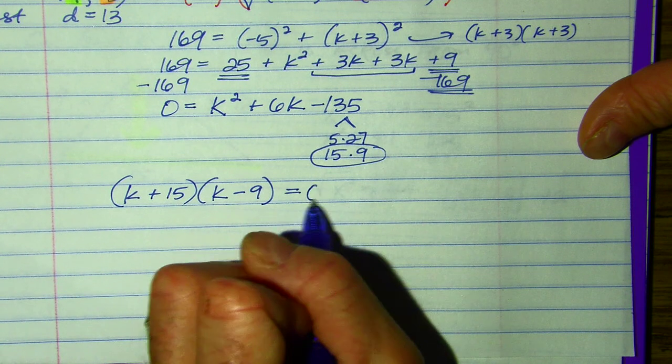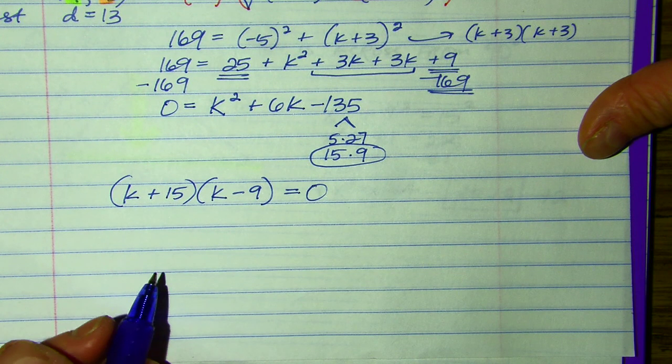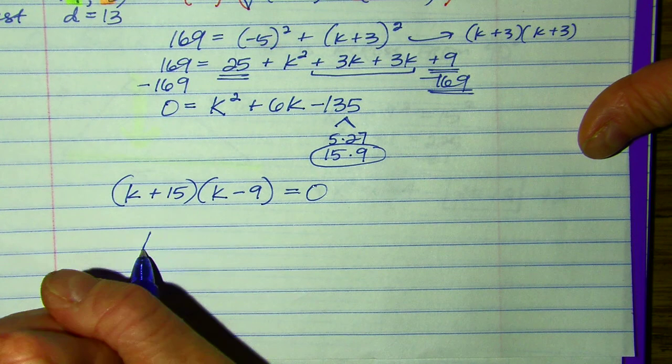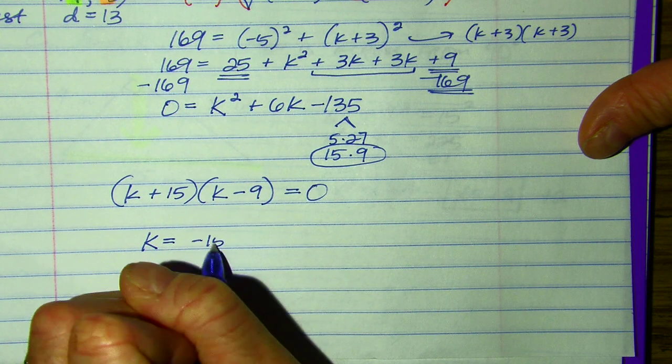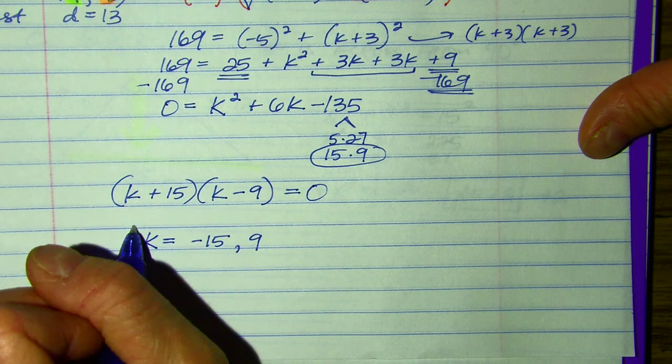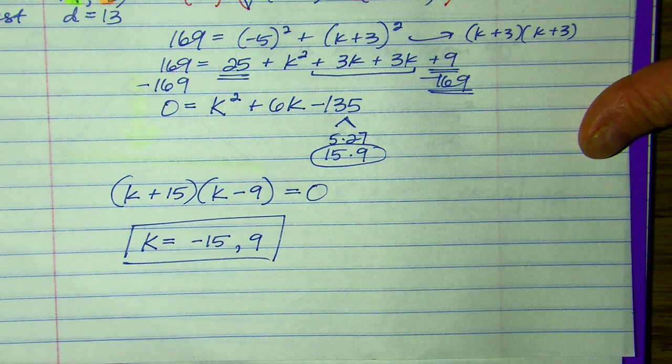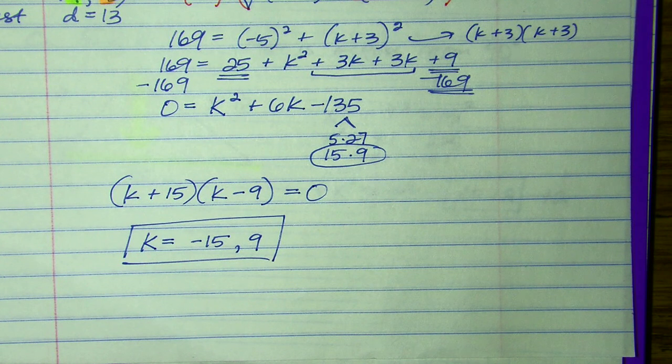Now, the zero product property states that what value of k would produce 0? A negative 15 and 9. So those are the two possible solutions for k. And that's the end of that video.